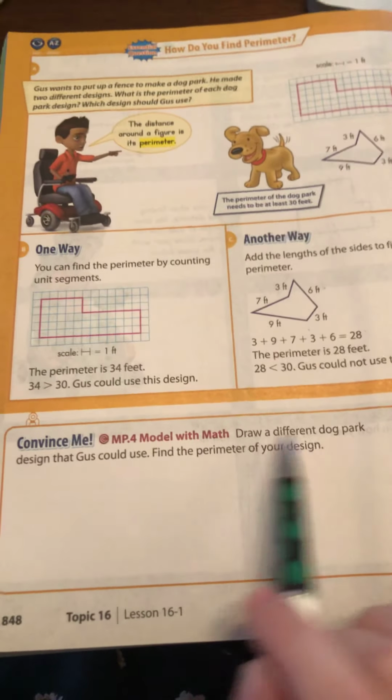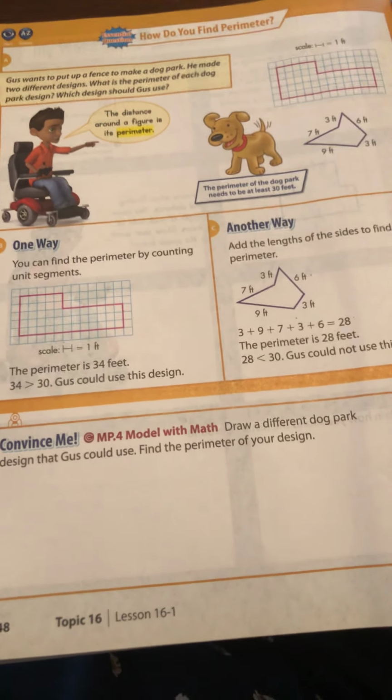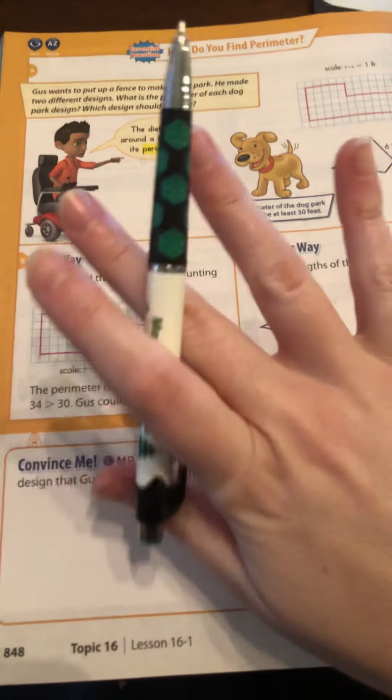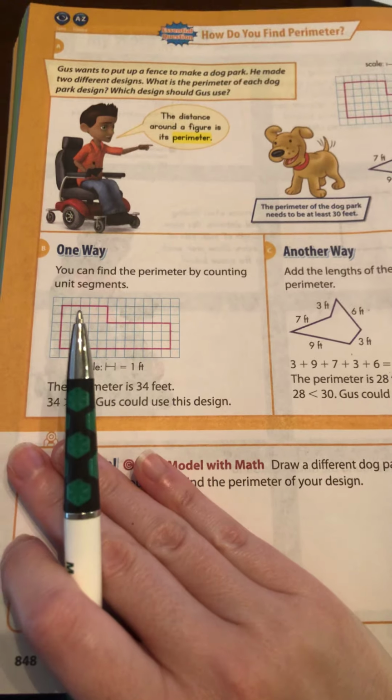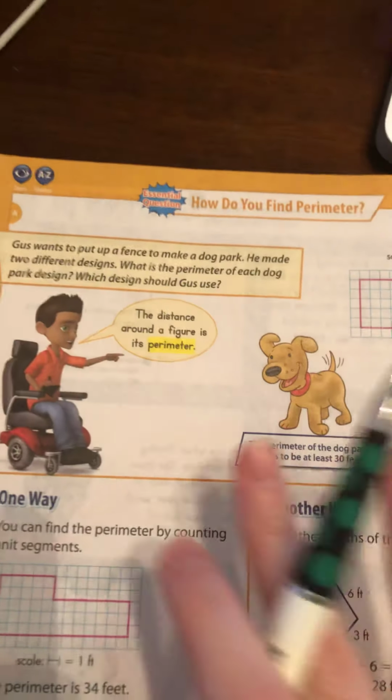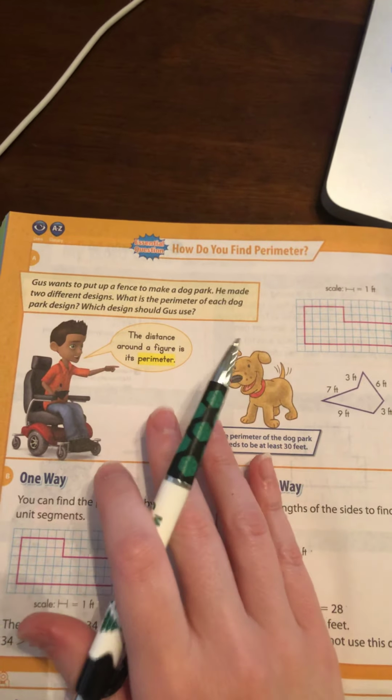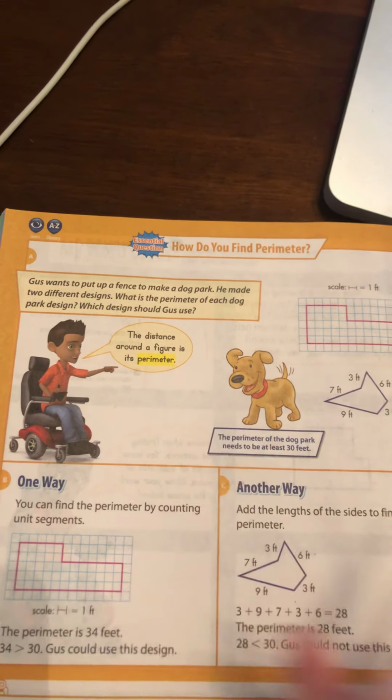And it says draw a different dog park design that he could have used. Now we're going to skip this one because we're actually going to do this on another problem on the guided and independent practice page, okay? But definitely watch the video, and it's going to walk you through the little Gus problem with the little puppy, okay? All right, number 1, here we go.